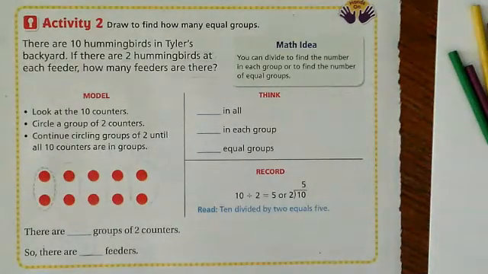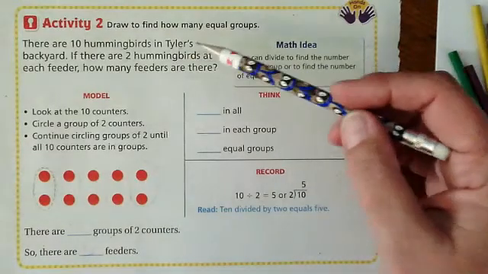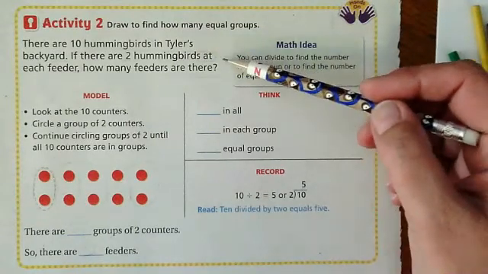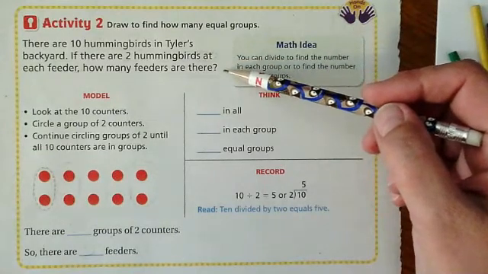Okay, let's look at dividing by 2 in a different way. We're going to start with another word problem, and this time we're still using the divisor 2, but it's going to look a little different. So let's read our problem. It says there are 10 hummingbirds in Tyler's backyard. If there are 2 hummingbirds at each feeder, how many feeders are there?